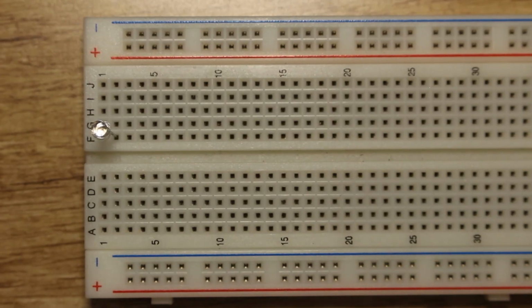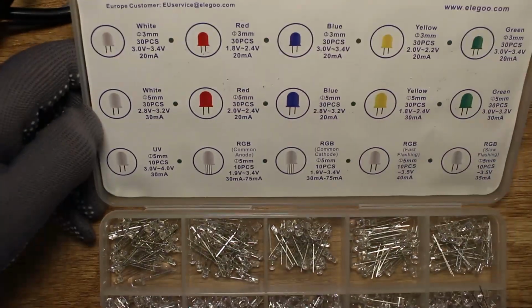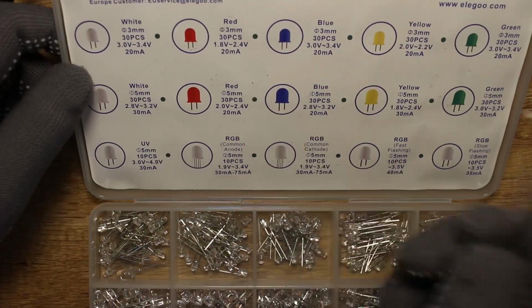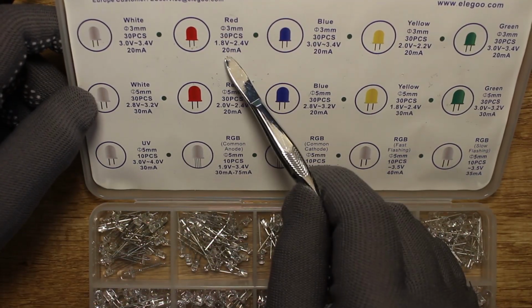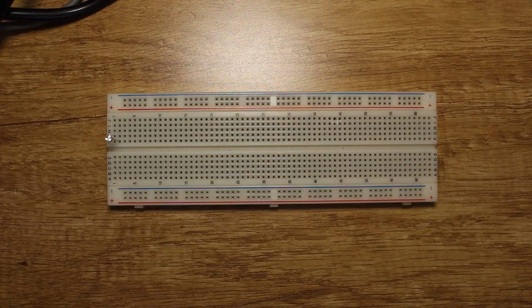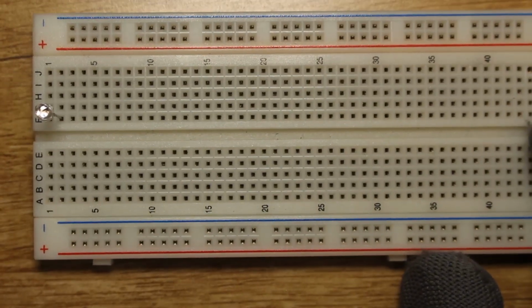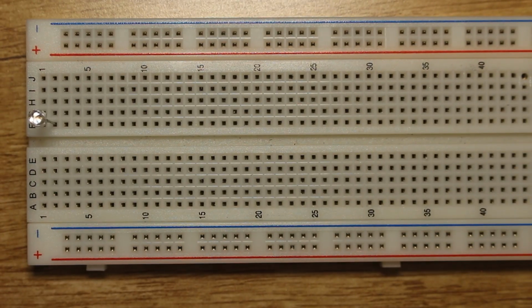For the resistor, we can also choose another value depending on the current that the LED uses. Most common LEDs use a current of 16 to 18 milliamps. Also, I have this box full of LEDs, and it also says the most common currents that the LED needs to operate. In this case, this red LED is going to use 20 milliamps. It is important to note that if you want to make an LED indicator for a circuit, you don't want a really bright LED. So in that case, you can use a resistor which has a bigger value.